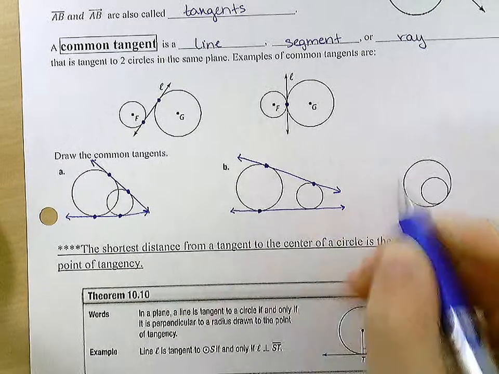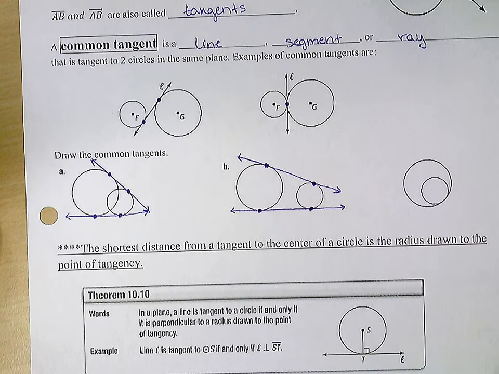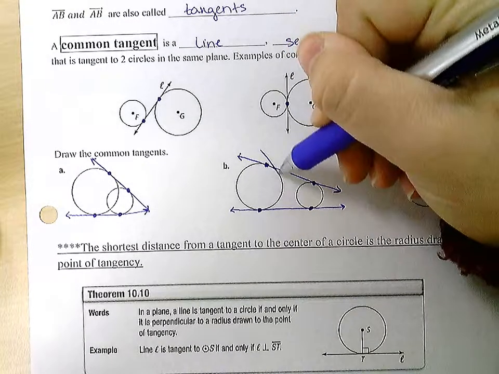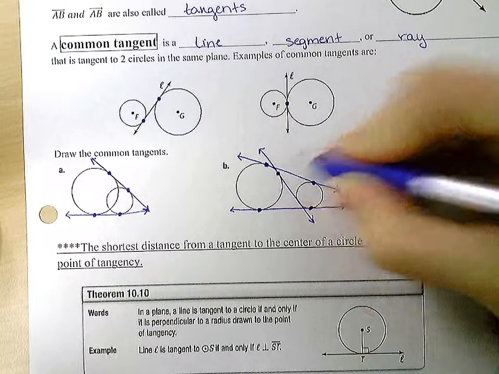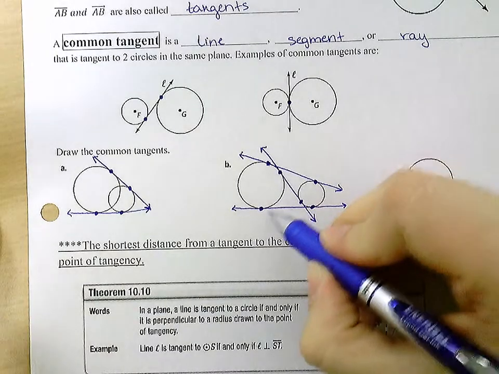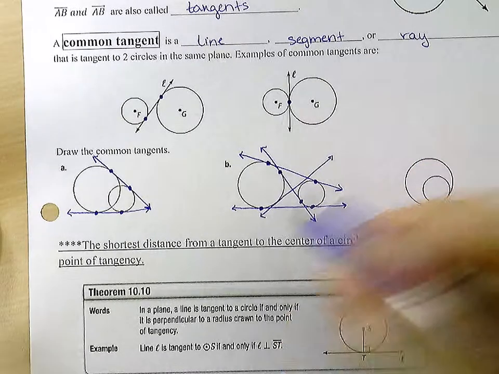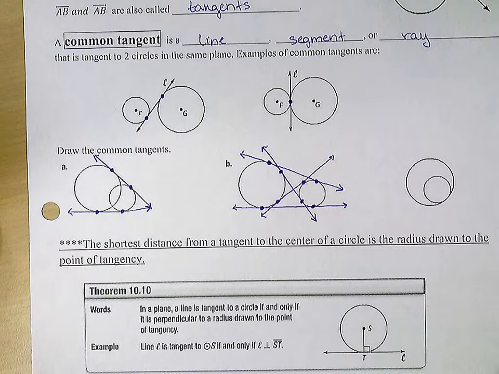Okay, so hits the larger circle there, smaller circle here. What about another one? Do you know? Through the middle. Okay, so I hit here and here. And again, there's another one through the middle as well, just in the opposite direction. Okay, so we do have those four common tangents there.